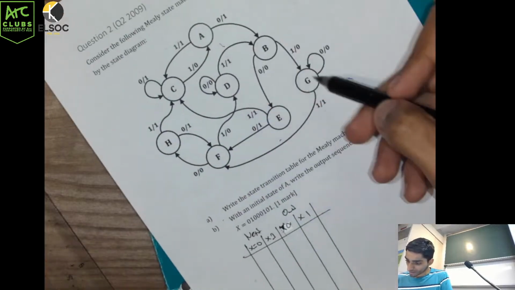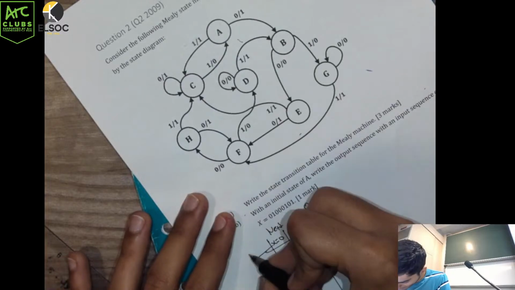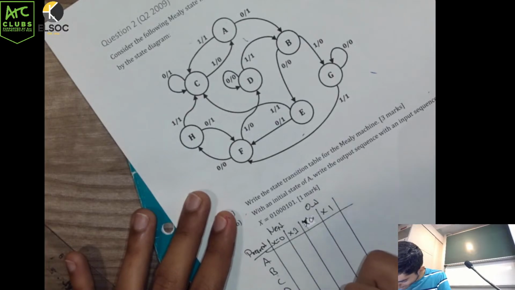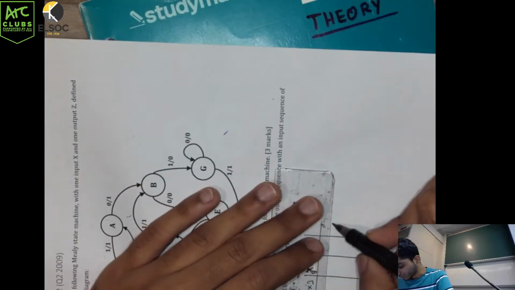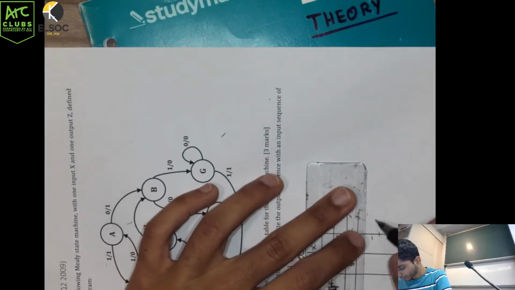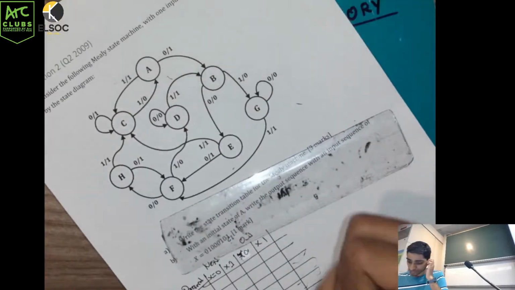And then we have A, B, C, D, E, F, G, H. We also need a present state. Present, so we have A, B, C, D, E, F, G, H. Let's just make it pretty while we're here. There we go. This is our state table. Did I copy everything I need?